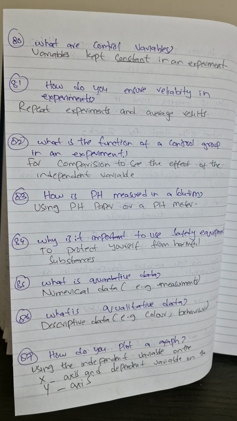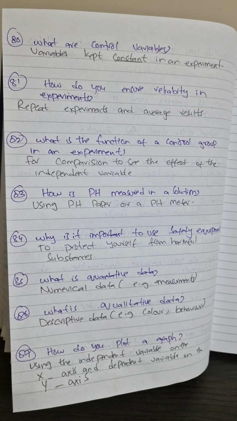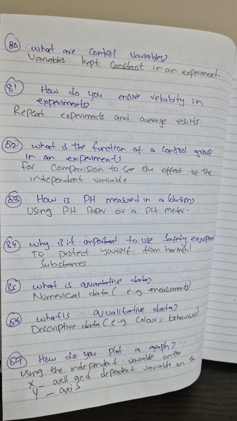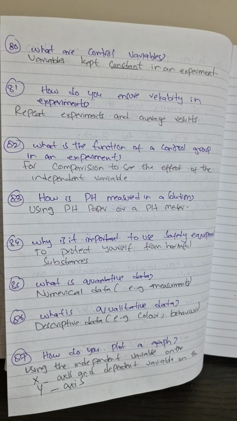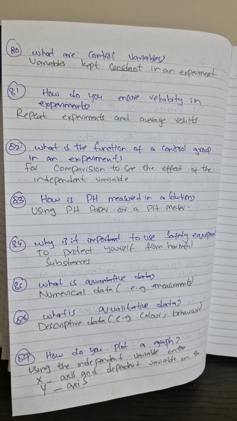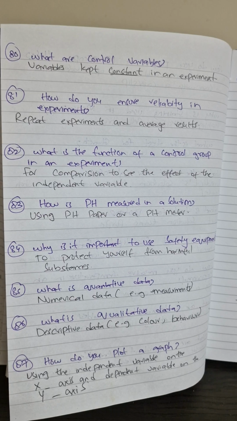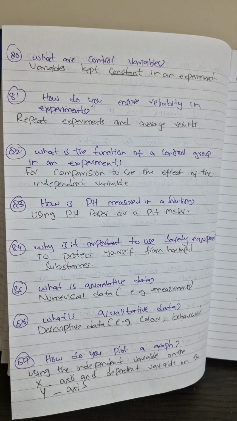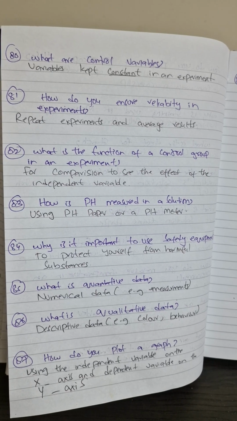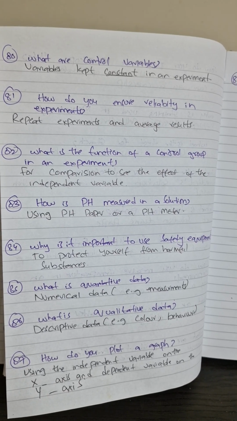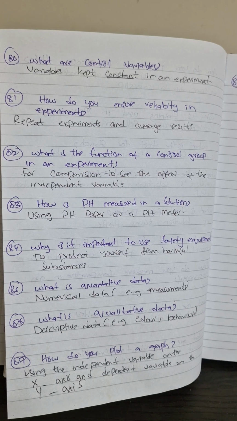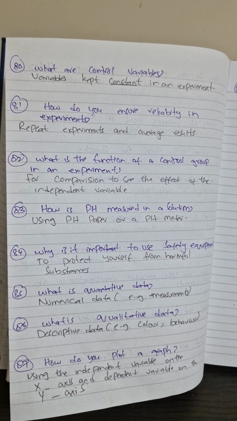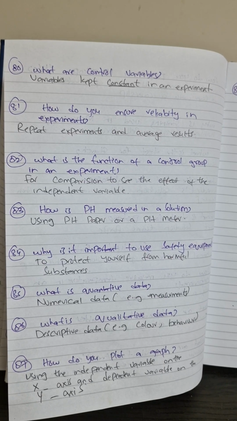And what are control variables? Variables kept constant in an experiment. Variables which are kept constant, meaning the same in an experiment, are called control variables. How do you ensure reliability in your experiment? The answer is repeat experiments and average results. Repeat experiments and take average results.